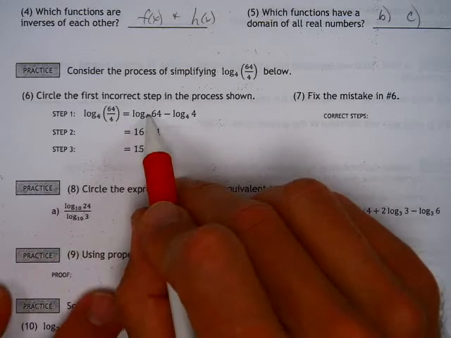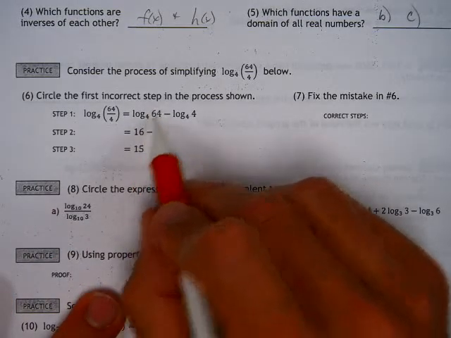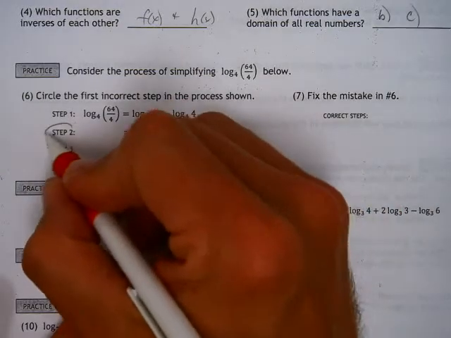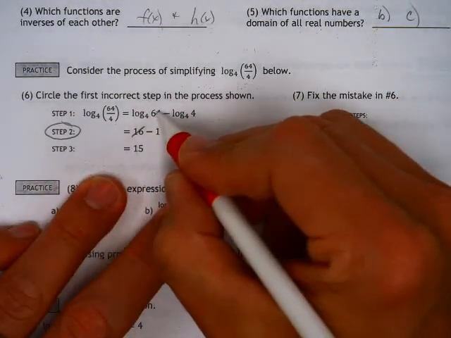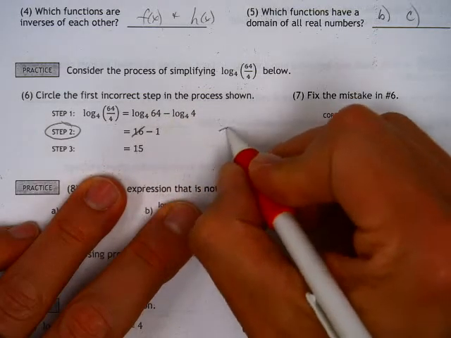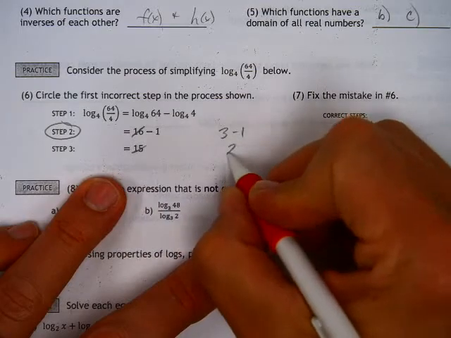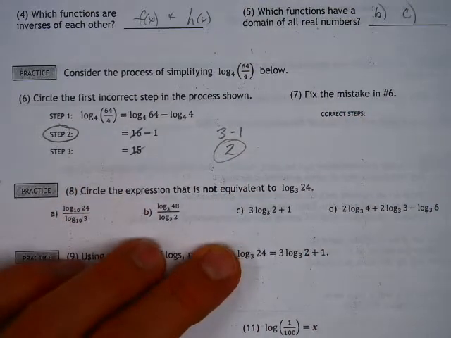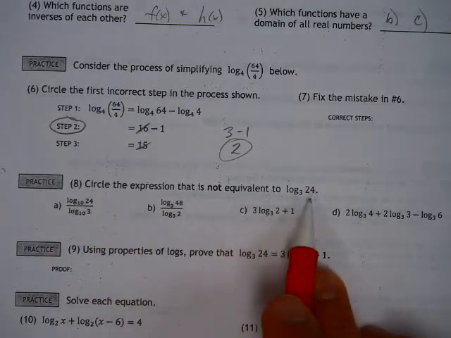And sometimes people will say 4 times 16 is 64, and they'll try to make that make sense, but this is not accurate. Step 2 is the mistake, and instead of 16, 4 to the third power is equal to 64. So this should be a 3 minus 1. So instead of a 15, it should be equal to 2. So that's the fix.